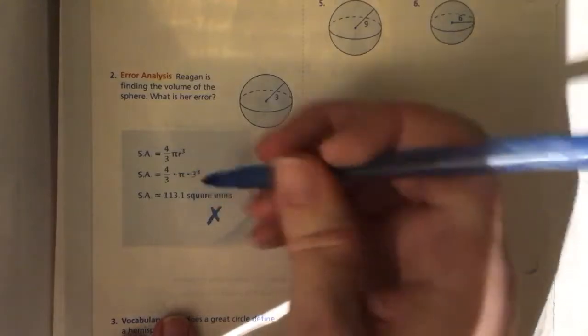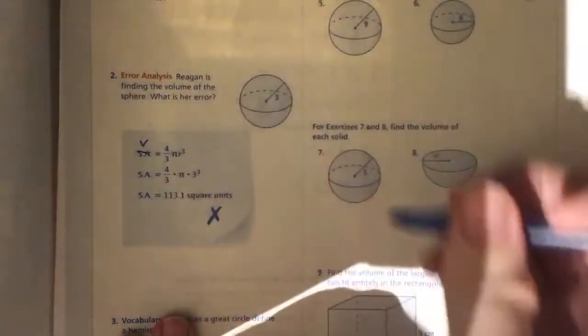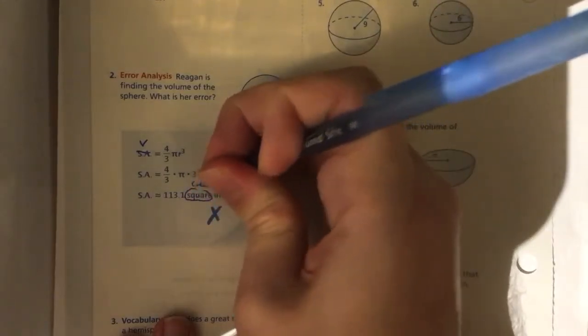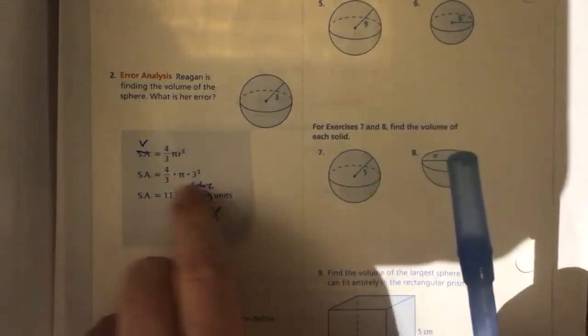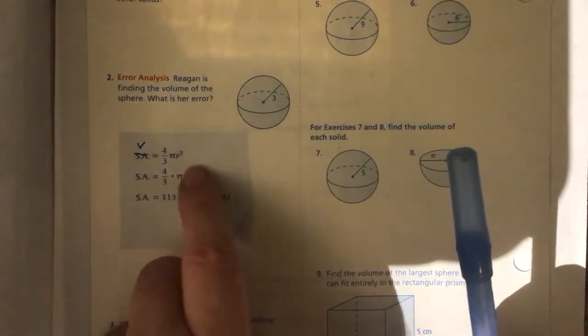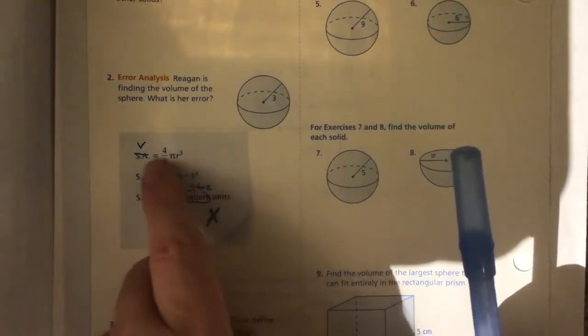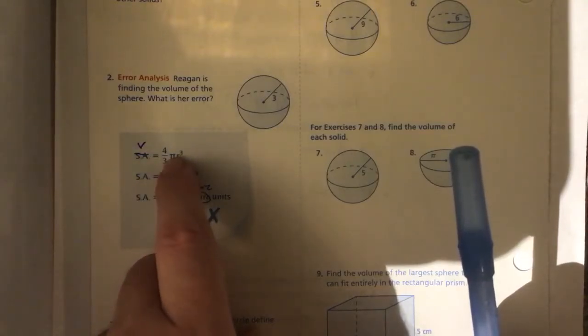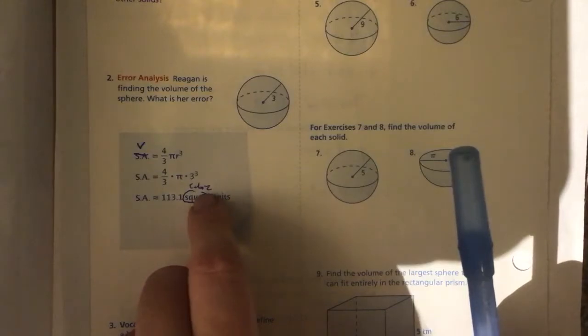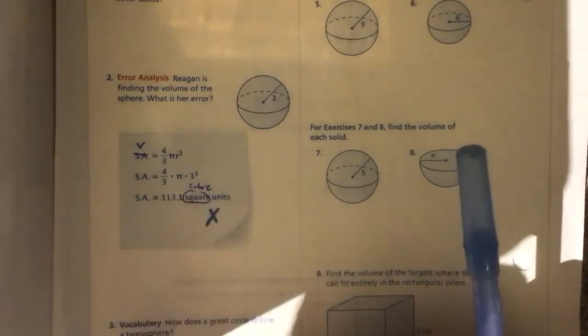Surface area is 4 pi r squared, so this should really be volume. And then units. Volume is cubic units, so that's the error. When finding volume, you use cubic units, not square units. For surface area, you use square units, and it should be 4 pi r squared. So they have the correct formula, but they wrote surface area instead of volume, and the answer should be cubic, but their calculations are correct.